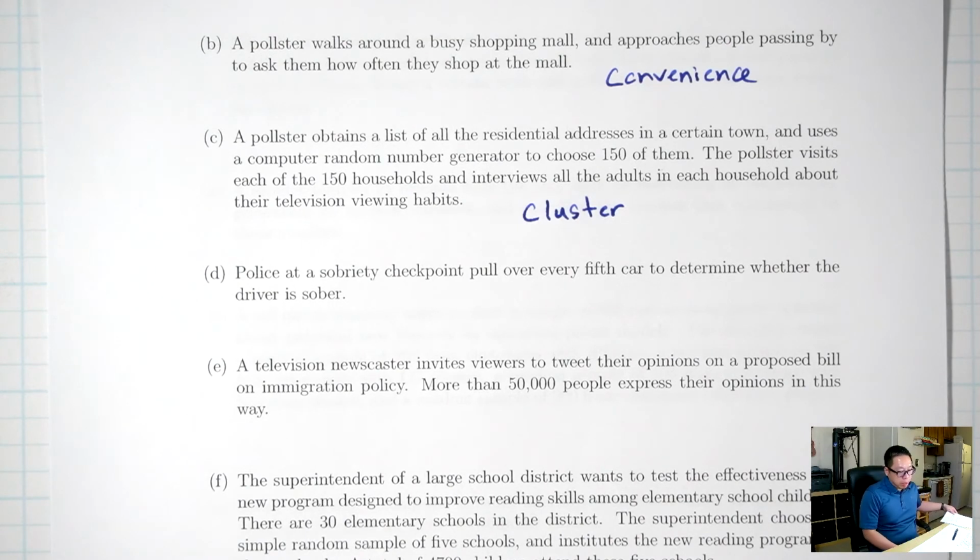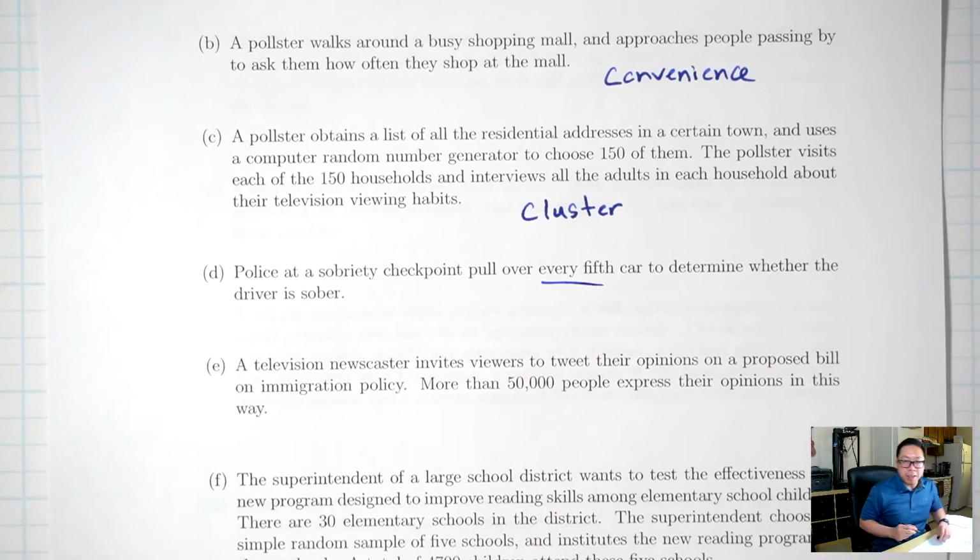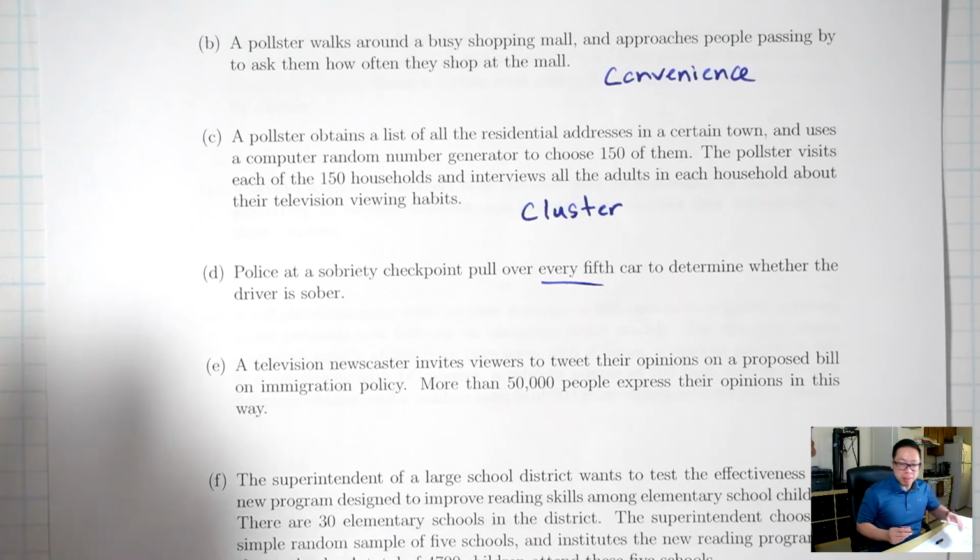Part D. Police at a sobriety checkpoint pull over every fifth car to determine whether the driver is sober. Right, so I see every fifth. Okay, that's clearly to me that this is going to be systematic.